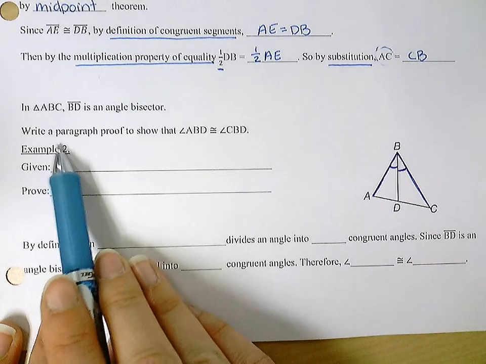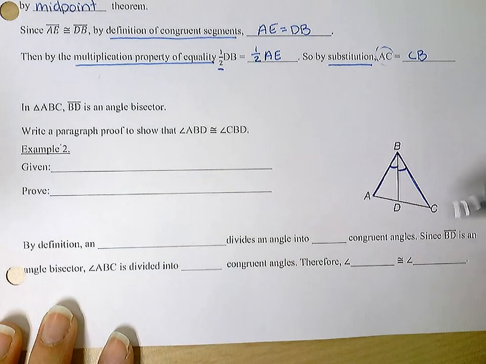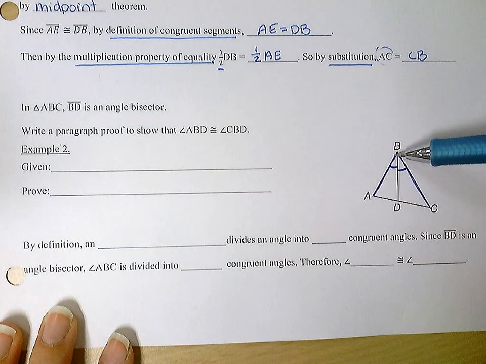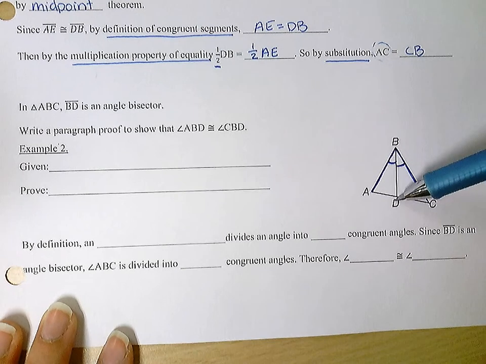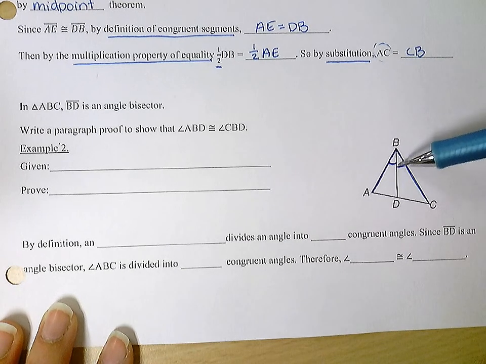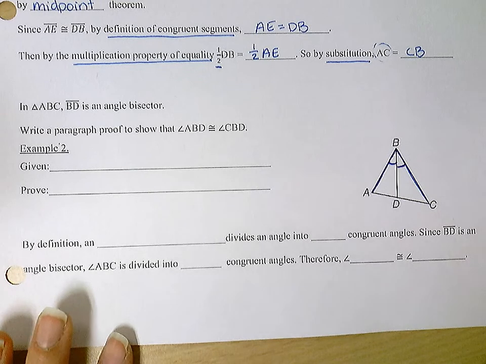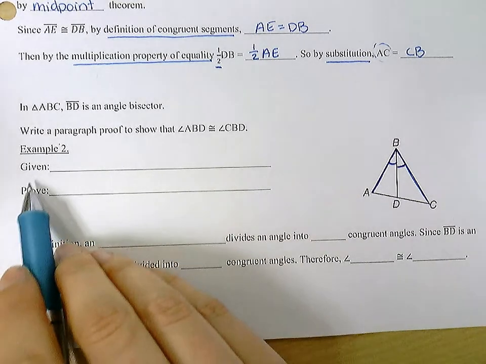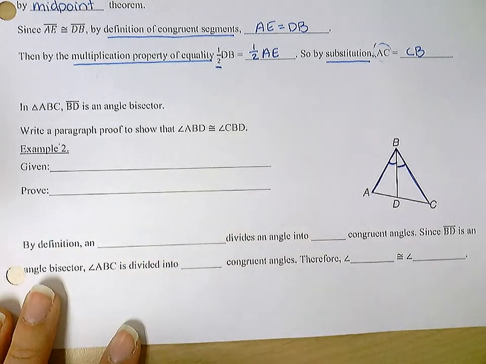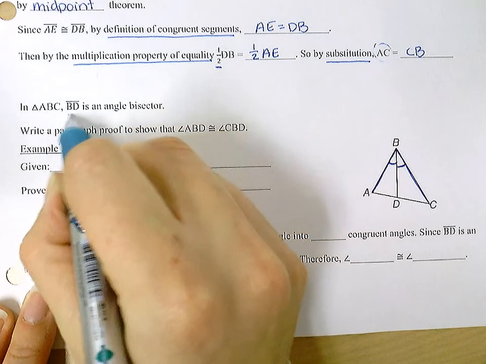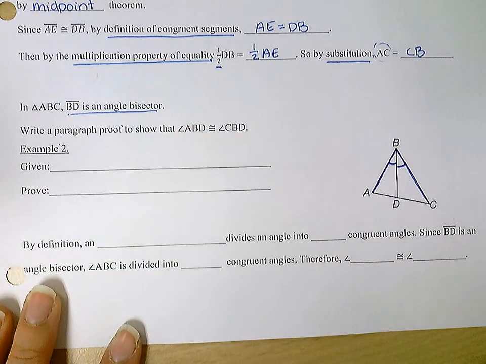So we want to write a paragraph proof to show that angle ABD is congruent to angle CBD. Okay? So those are already labeled for us. So we're just writing that. So first I want to start off with what we're given. Right here, this is what I'm given.